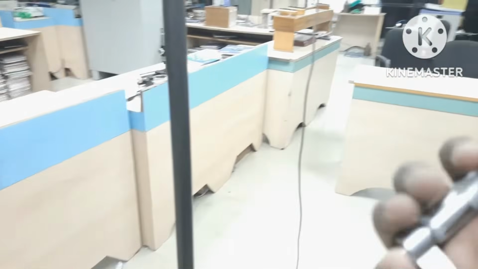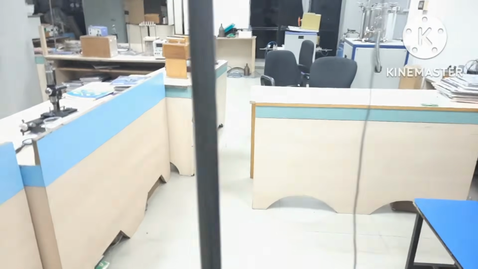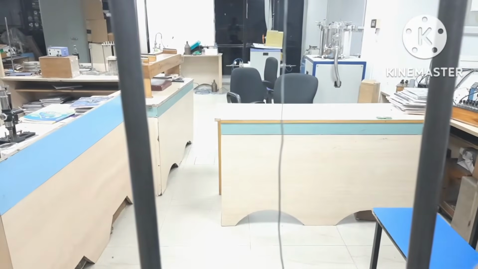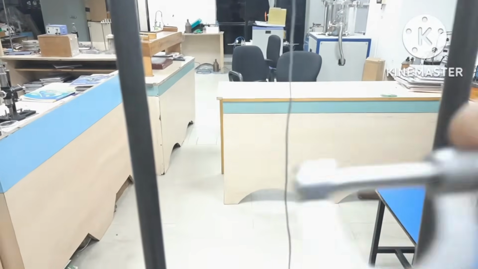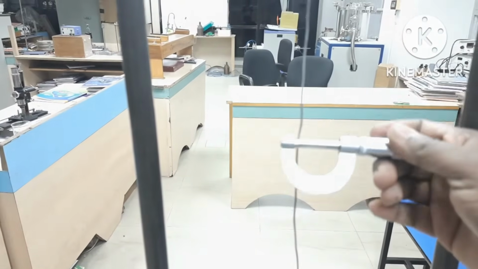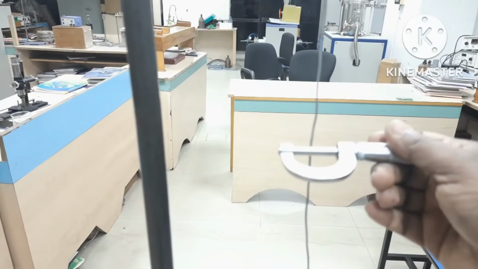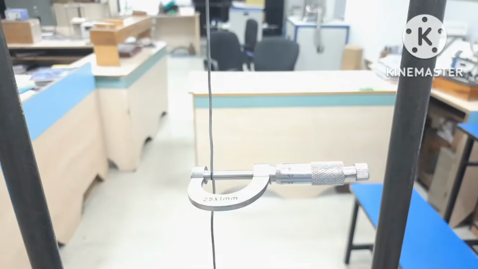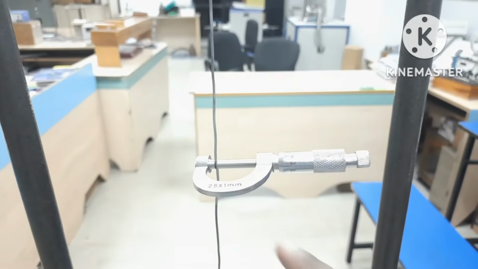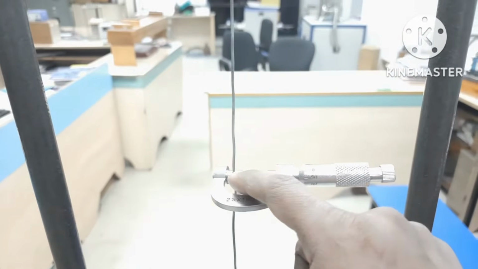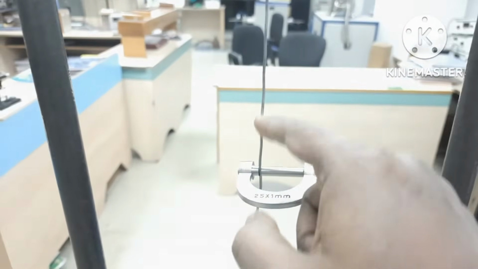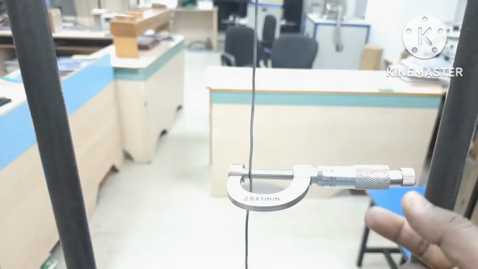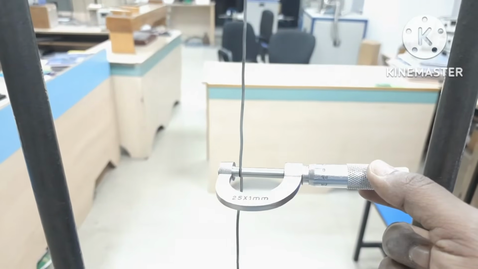I believe that you all know how to use this screw gauge. So first you have to open the screw gauge. I will show you here. You have to place your wire properly in between the screw, and tighten carefully.